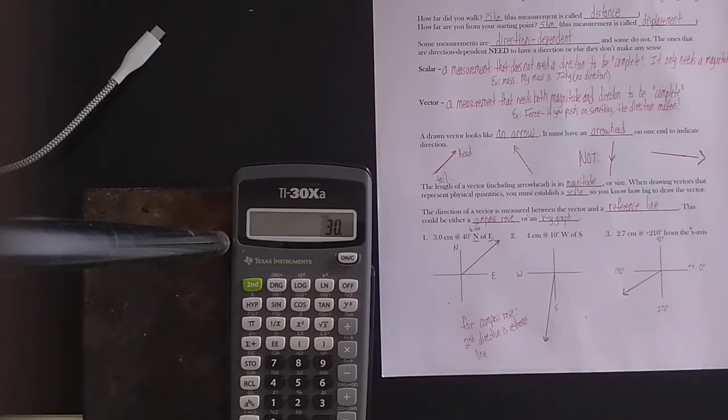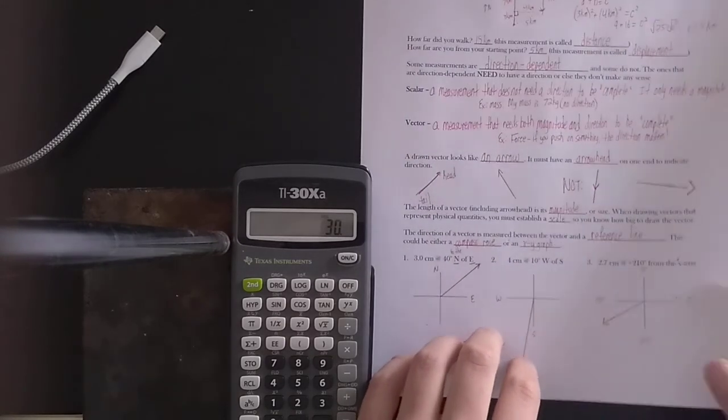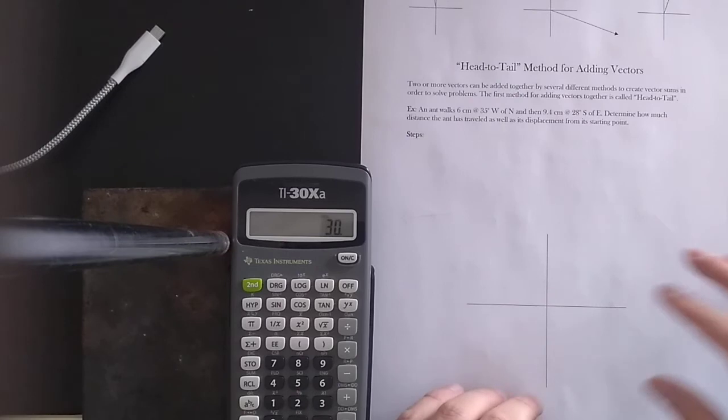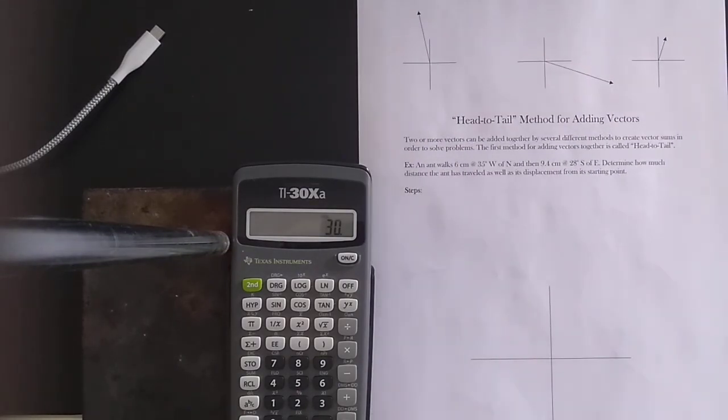I'm going to stop there. When we get to the back in a little bit, can you guys, yeah, you guys can see everything. When we get to the back in a little bit, what we'll be doing is measuring vectors instead of drawing them, and then I'm going to teach you how to add vectors, because that's really important in this class. All right, I'll see you soon.